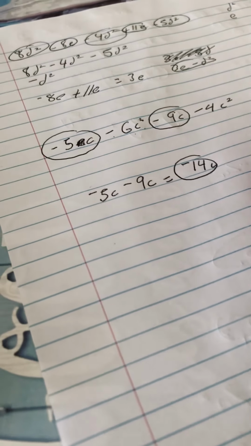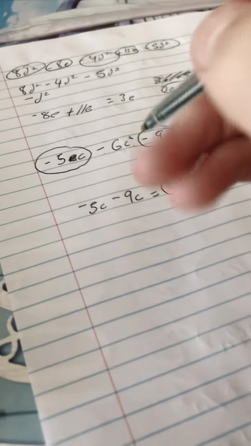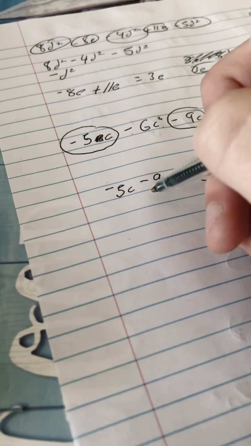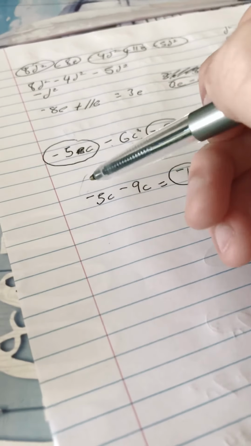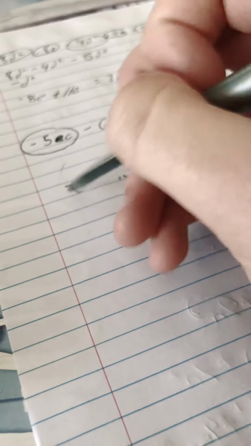Negative 14c being our number here, of course, because why would I lie to you people? Negative 5 minus 9, not 5 minus 9, that would equal negative 4 or something. I don't really care, because we're not doing it at the moment.